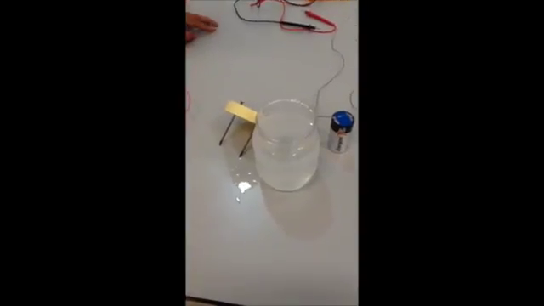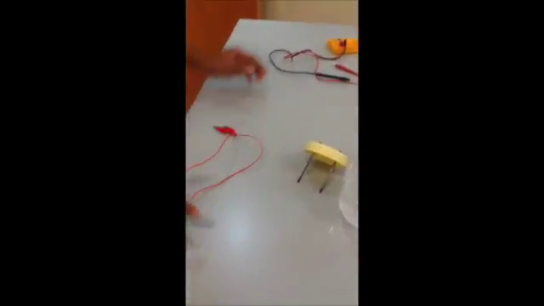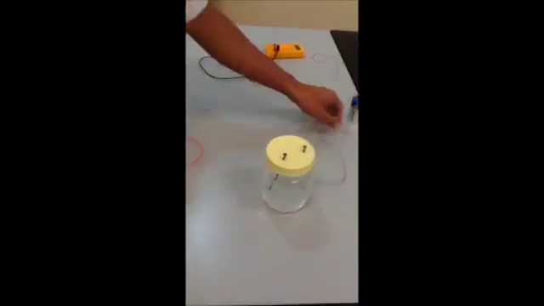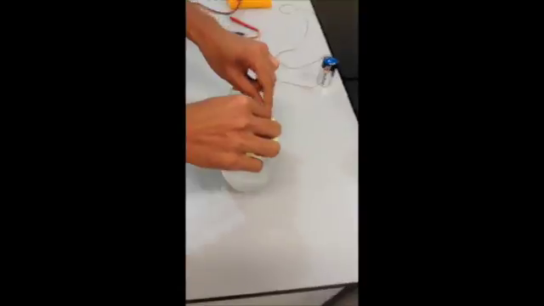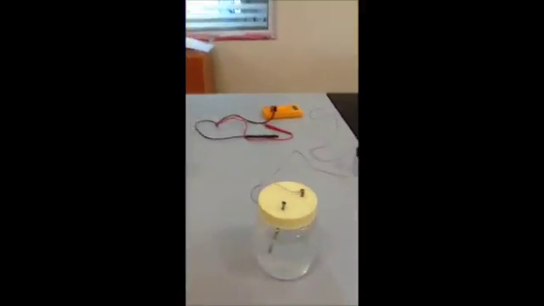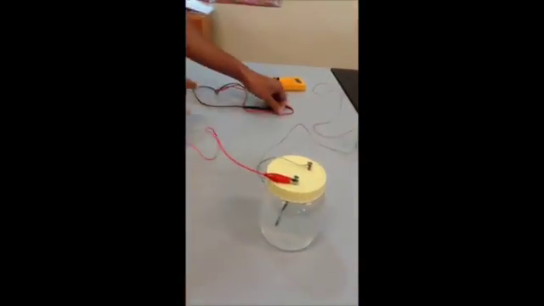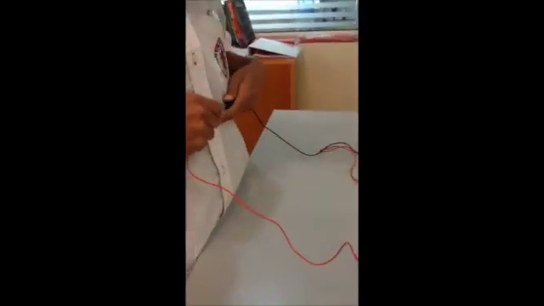So our materials are the battery cell with wire connecting to it, two nails, and salt water in the jar. We also have a copper wire and a voltmeter to measure the energy. So first we connect the wire to the nail, and this wire to the nail too, and then connect to this wire.